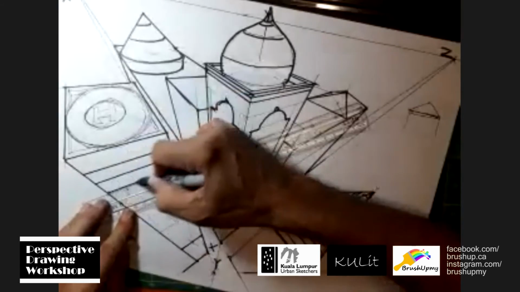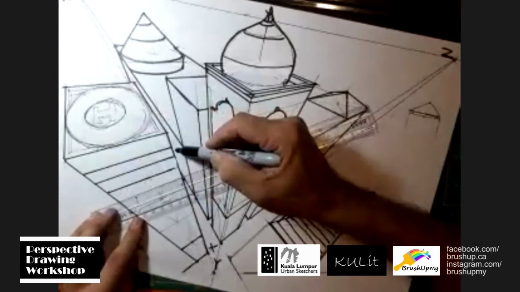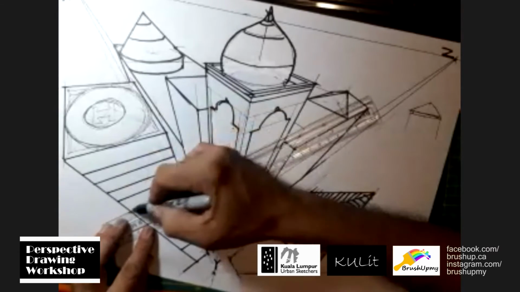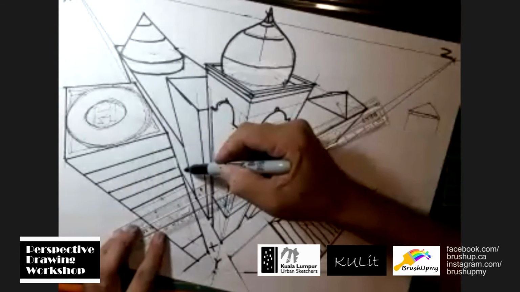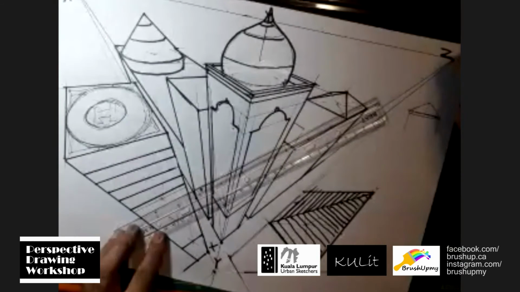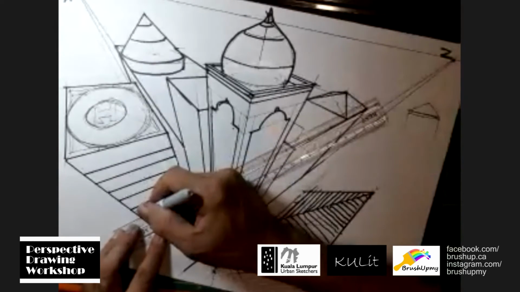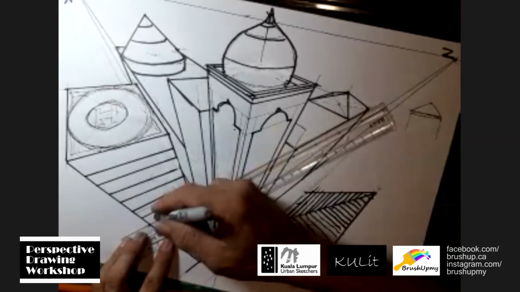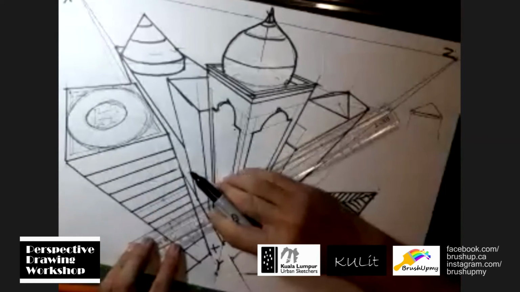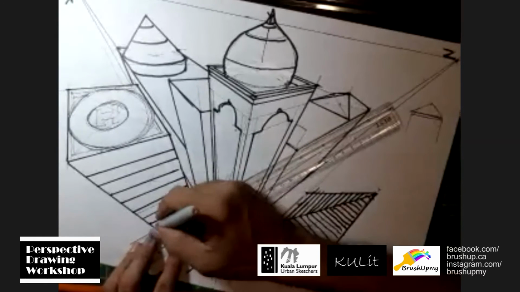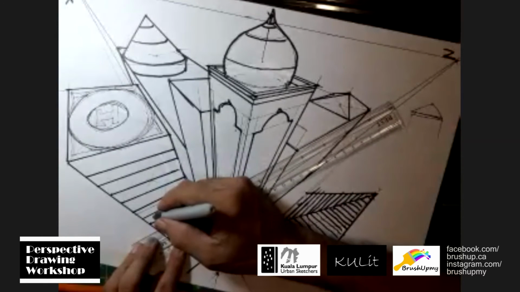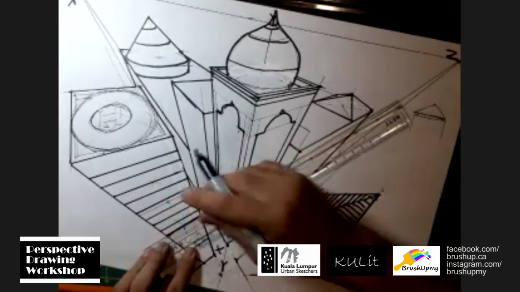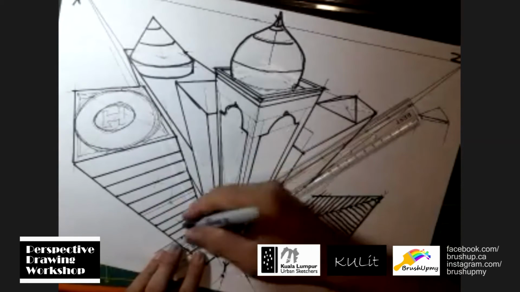I'm just freehand guessing how many floors there are. But every line has to go towards that vanishing point. That's why it's very important for you to establish where the vanishing point is. So at least you have a sense that it's much better than a box.